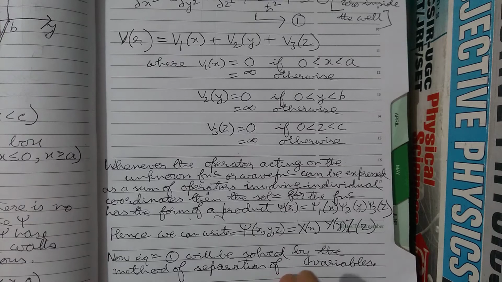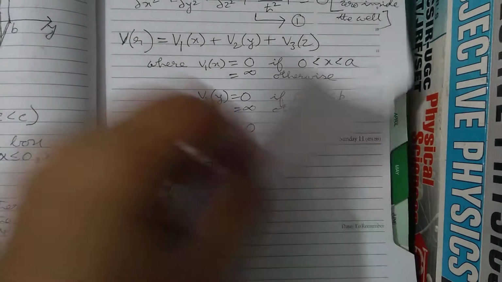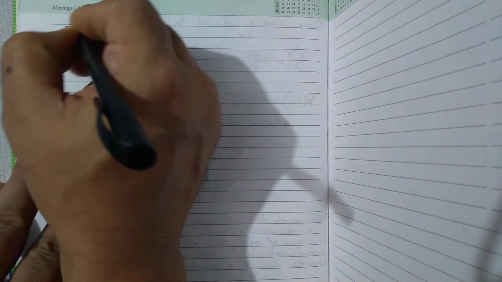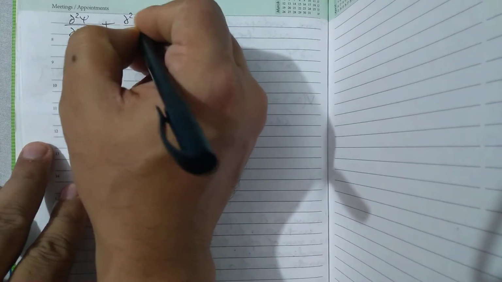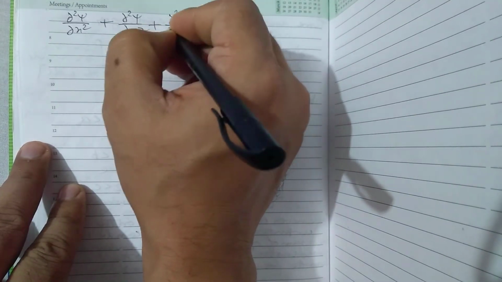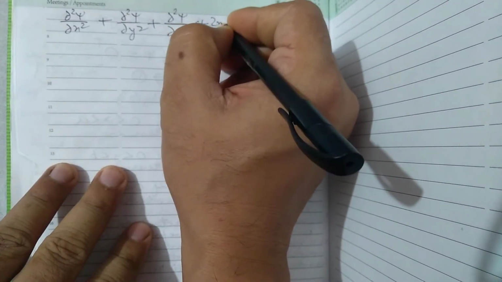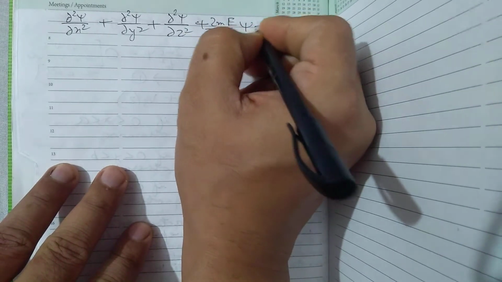How will we solve this? Through separation of variables. So psi is this. Let me write the equation again: del 2 psi by del x2 plus del 2 psi by del y2 plus del 2 psi by del z2 plus 2me by h cut square into psi is equal to 0.